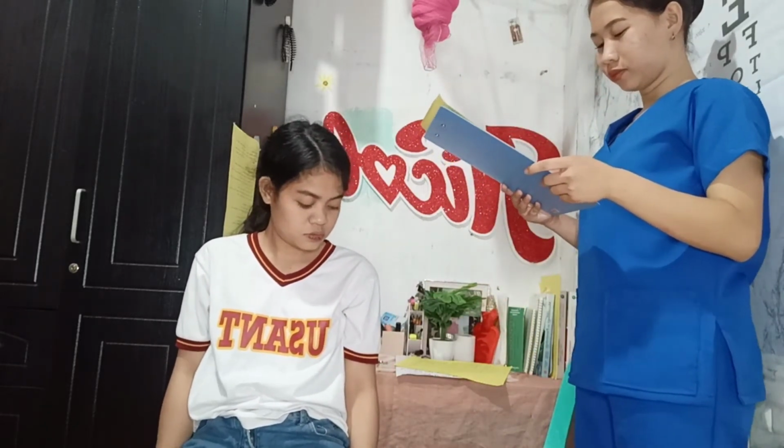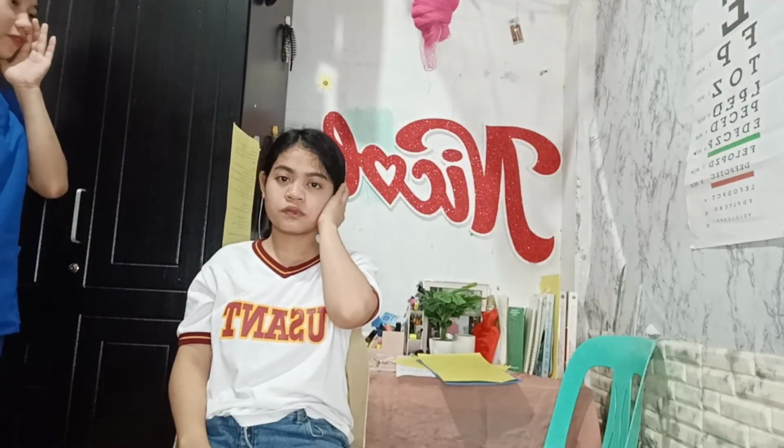And then, ma'am, can you please cover your left ear? Okay. And then, I am going to say some words. 5, dog, 1. 5, dog, 1. And then repeat on the other side. 5, dog, 1. 5, dog, 1.